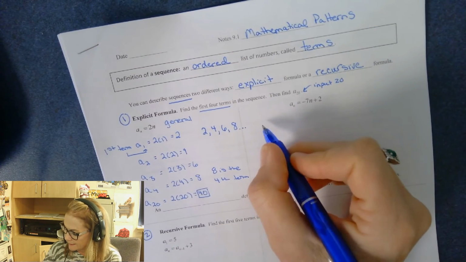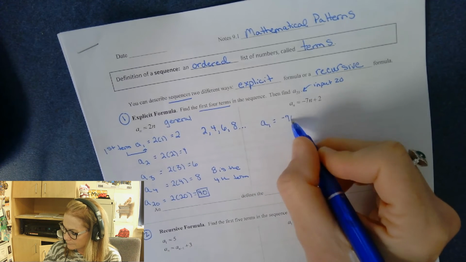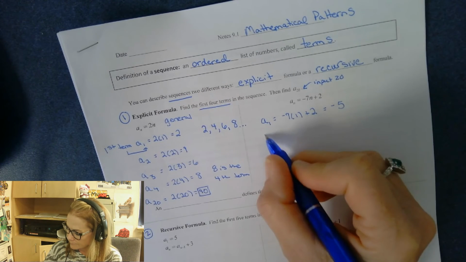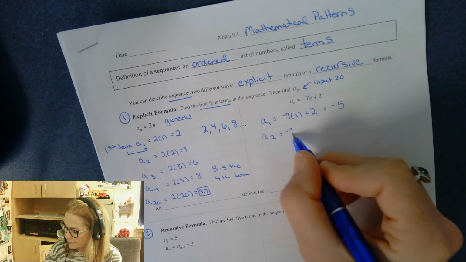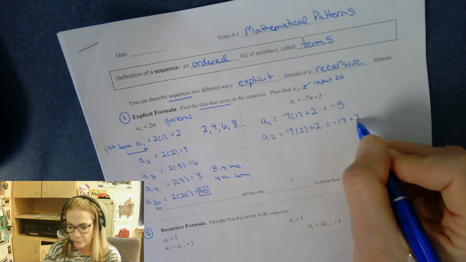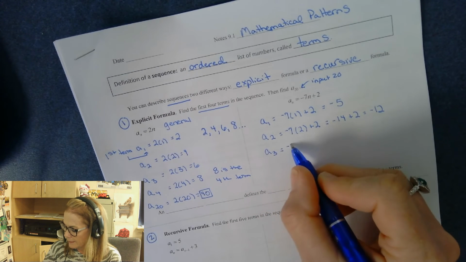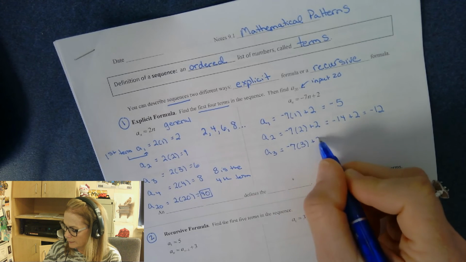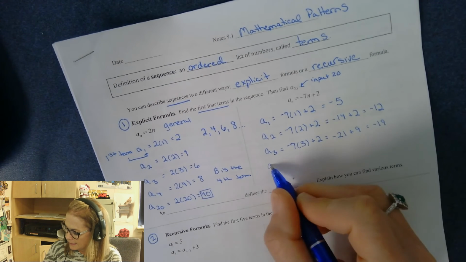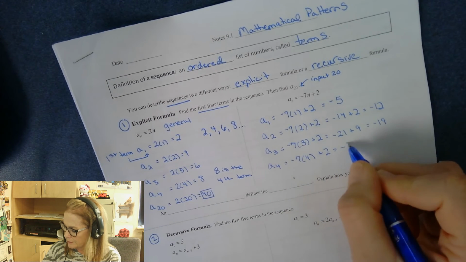Okay, and so same thing here. First term, just plug in 1 for n. That is going to be -5. Second term: -7 times 2 plus 2, that's -14 plus 2, so -12. Third term, found by plugging in 3, that's -21 plus 2, that's -19. And fourth term, just following directions. Why am I doing the first four terms? Because the directions told me to.